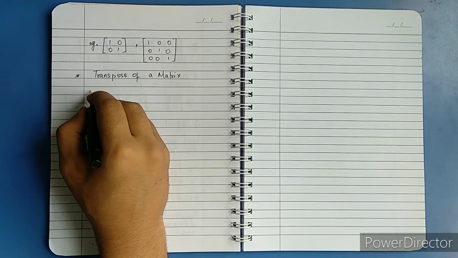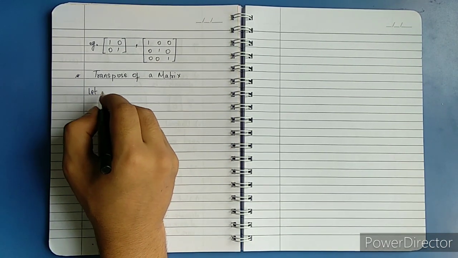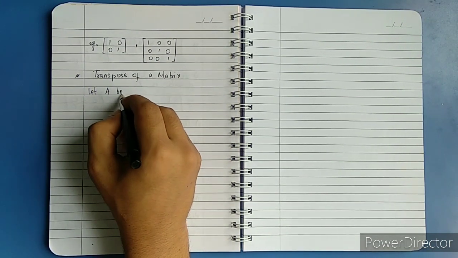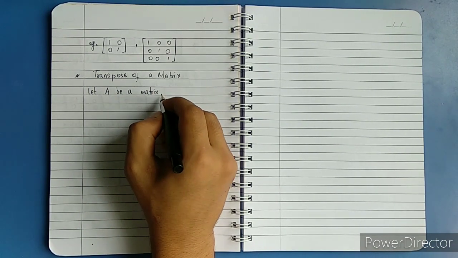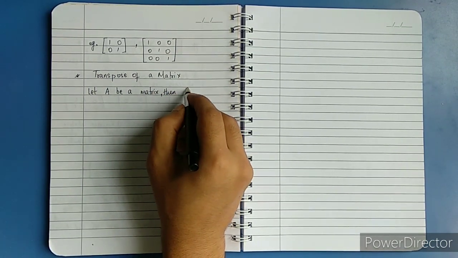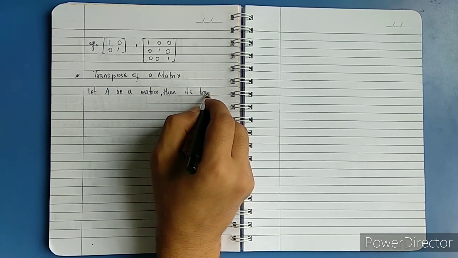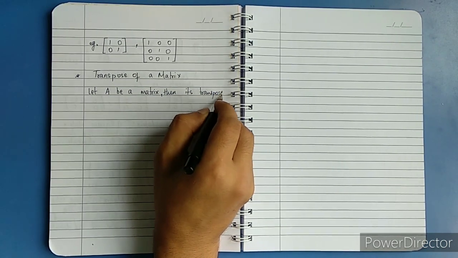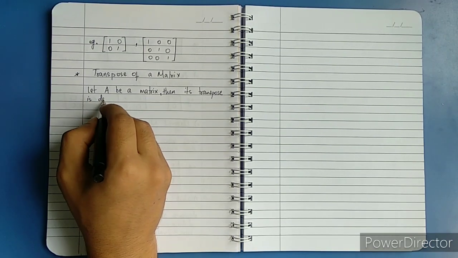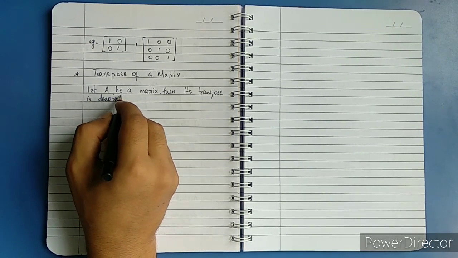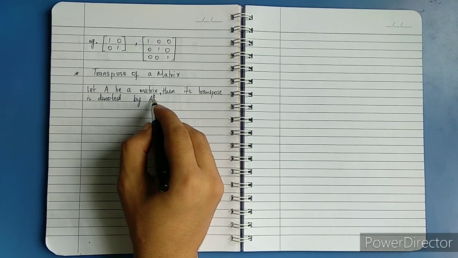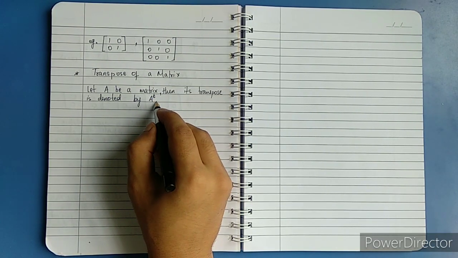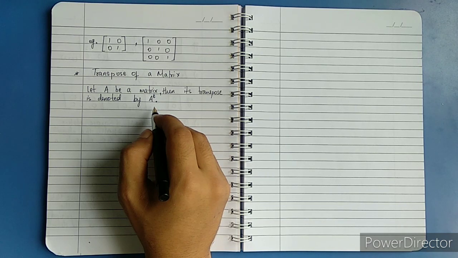So let A be a matrix, then its transpose is denoted by A, and we write a small t at the superscript, denoting that this is A transpose.